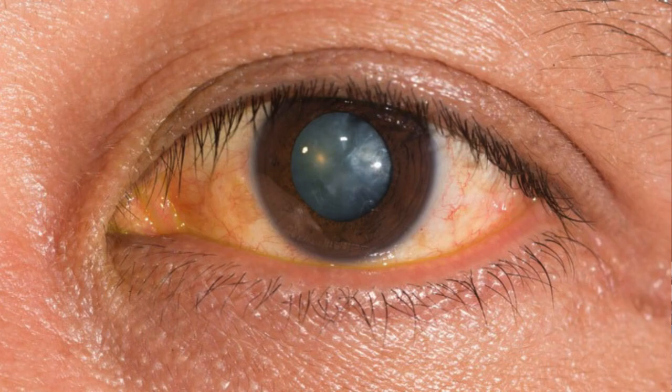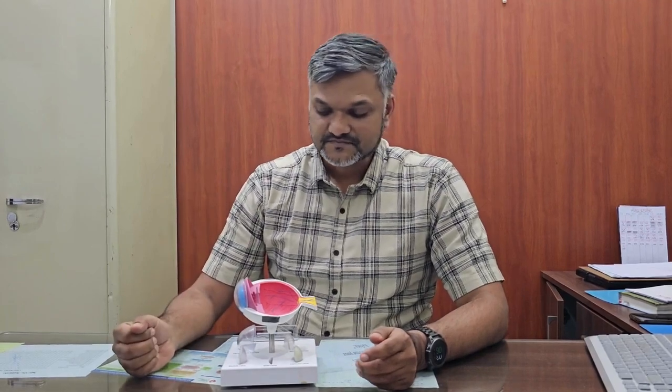It can also be the posterior part, the behind part of the lens, which is called the posterior subcapsular cataract, which is generally seen in diabetics, young age group people, or in other eye problems, maybe retinal problems or any other problems. So when this happens, the vision actually starts coming down.